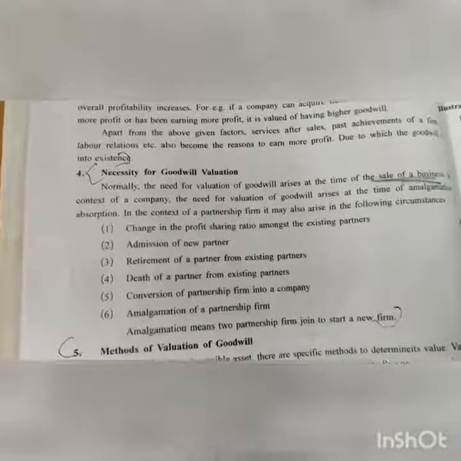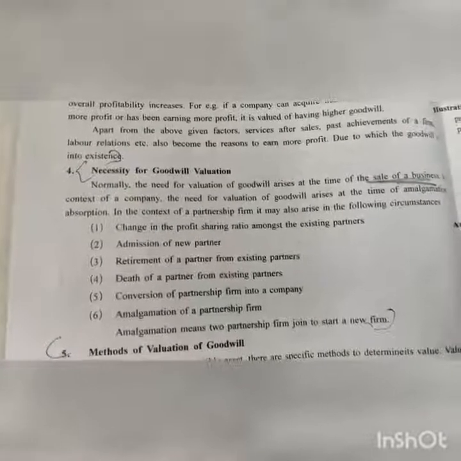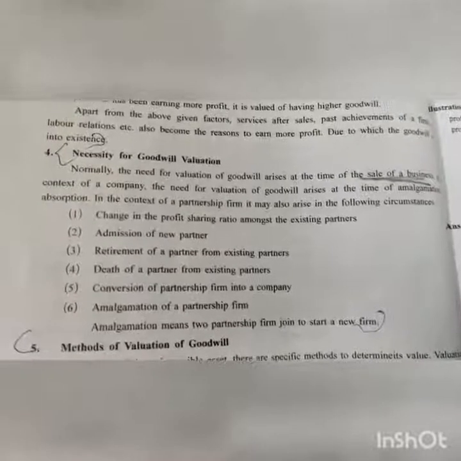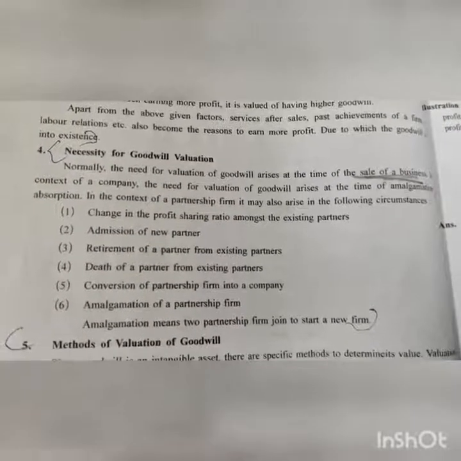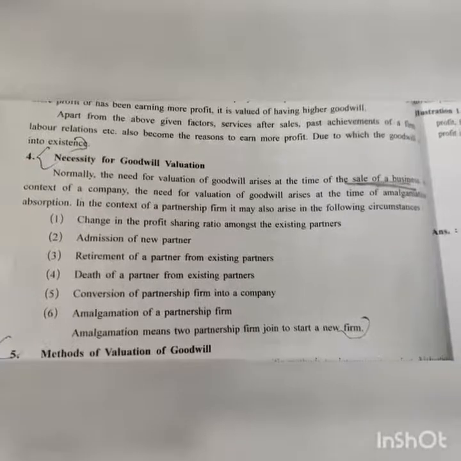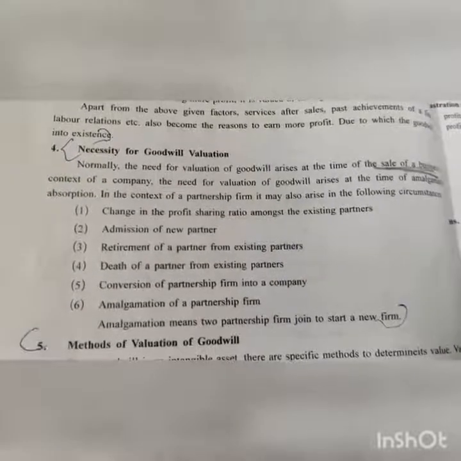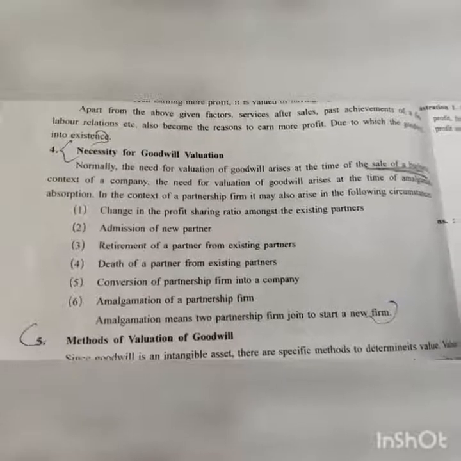Now let us start with point number 4, necessity for the goodwill valuation. Normally the need for valuation of goodwill arises at the time of sale of a business. In context of a company, the need for valuation of goodwill arises at the time of amalgamation and absorption. Now there are 2 points. First, sale of a business.